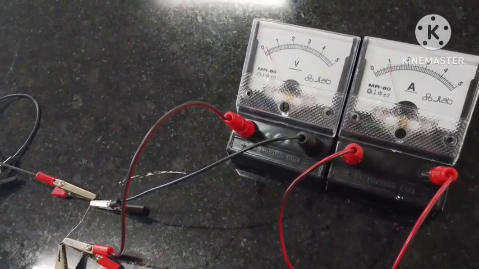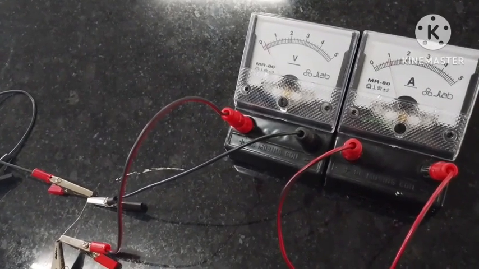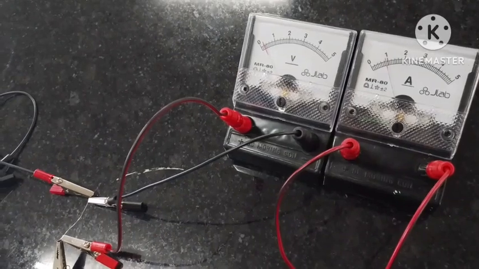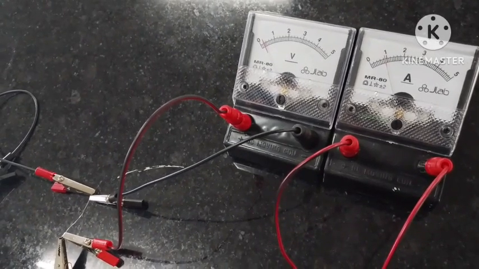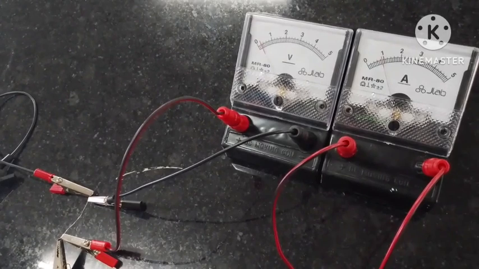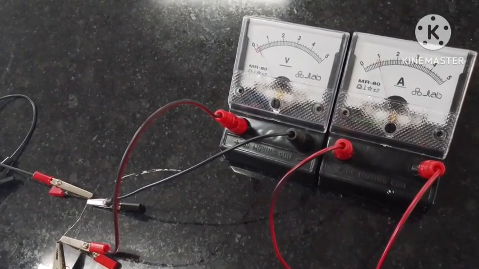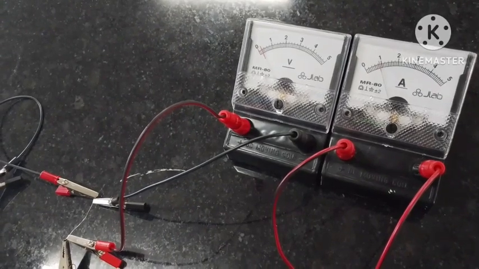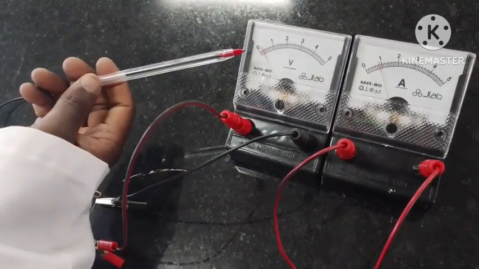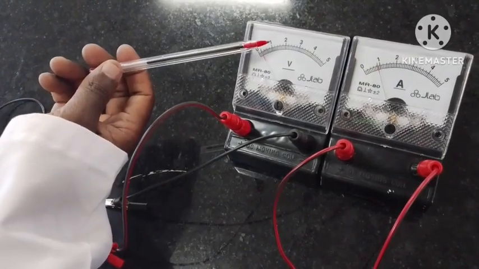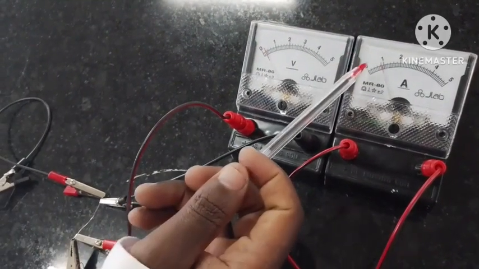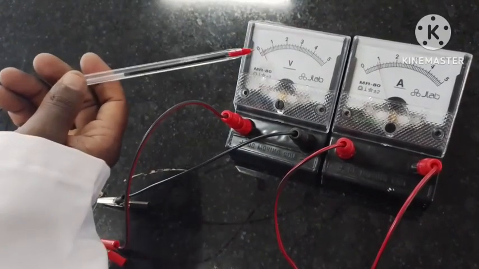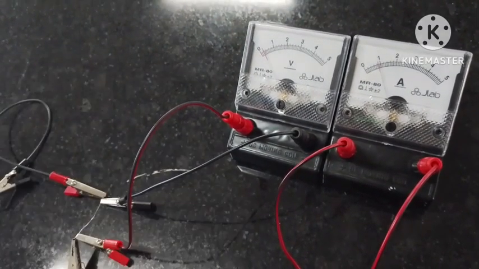You can see from 0 to 1 we have 10 demarcations. That's pointers. We have 10 pointers between 0 and 1. Each point is indicating 0.1. So each and every division here, we have 10 divisions. From 0 to 1, you have 10 divisions on the voltmeter. From 0 to 1, you have 10 divisions on the ammeter. But each division's value is 0.1.